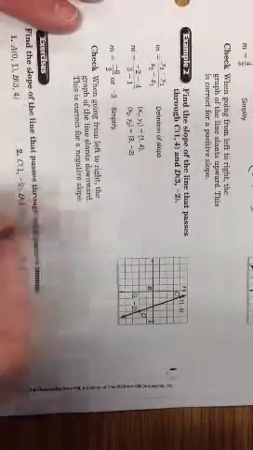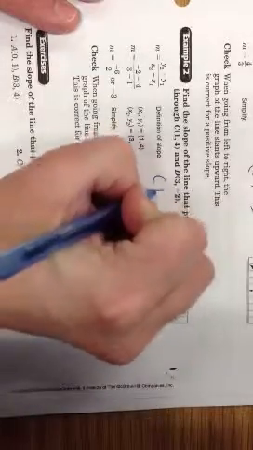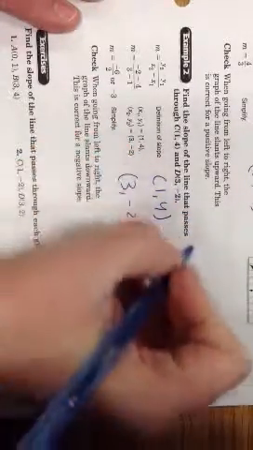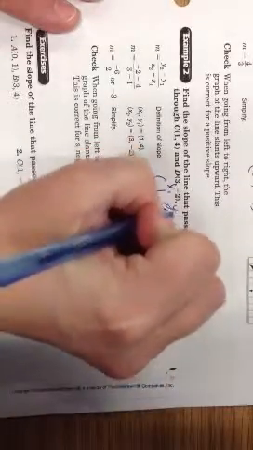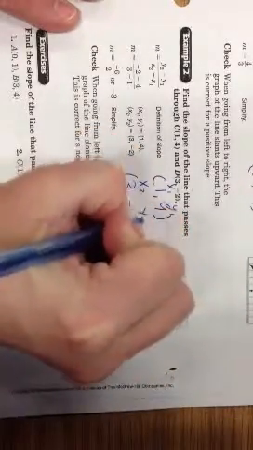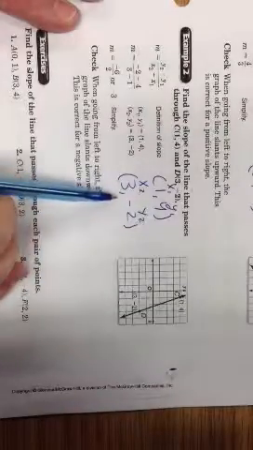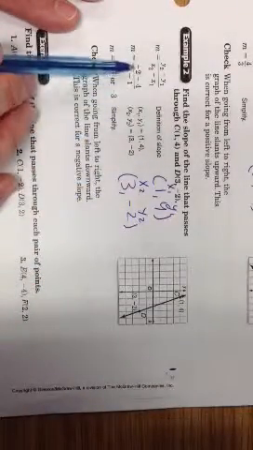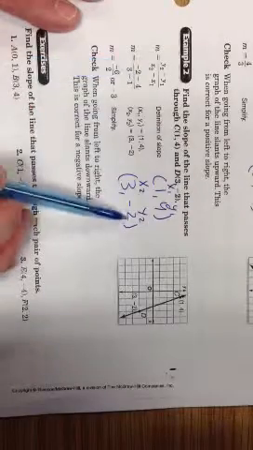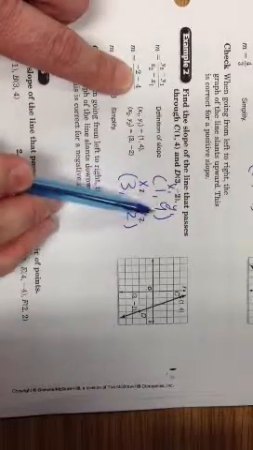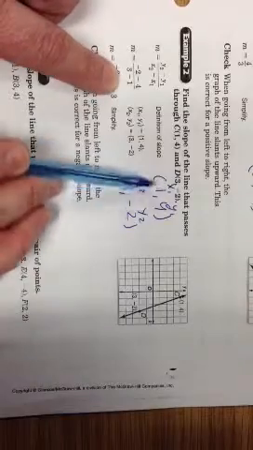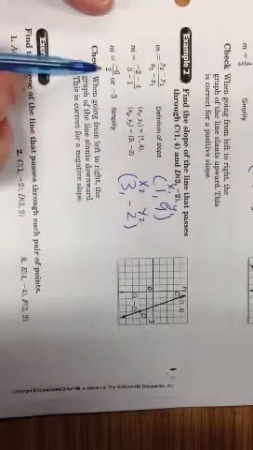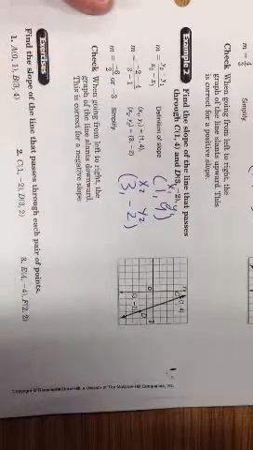Okay, on the next one, they pick the ordered pair 1, 4, 3, -2. This is going to be my x1, y1, x2, y2. Doesn't matter which one I pick, what ordered pair, I can pick any of them. Plug it into the formula, -2 minus 4, 3 minus 1, and then when we simplify that, we get -6 divided by 2, which simplifies to be -3.